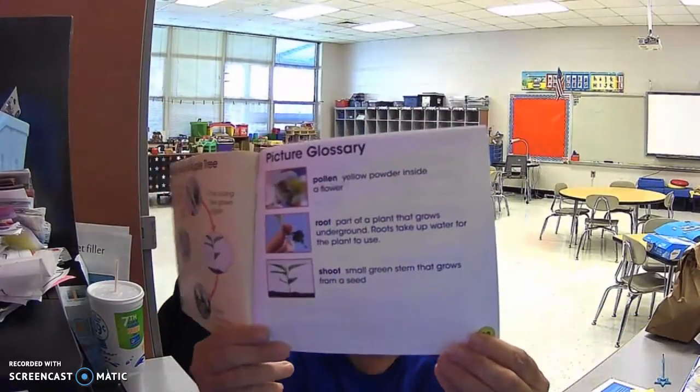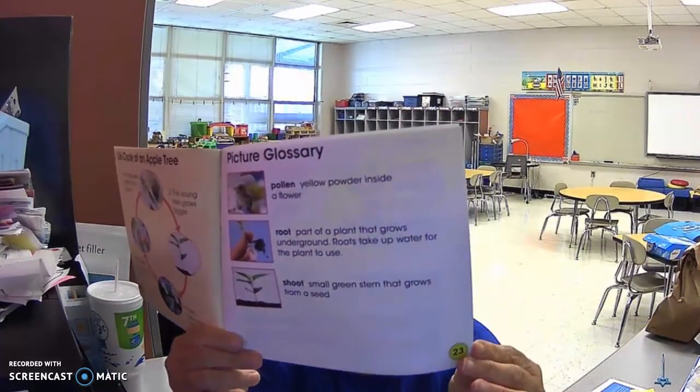Here is some vocabulary that we saw in our story. We have pollen, which is the yellow powder that the bee delivered. The root, which is the part of the plant that grows down. And the shoot, which grows up out of the ground.